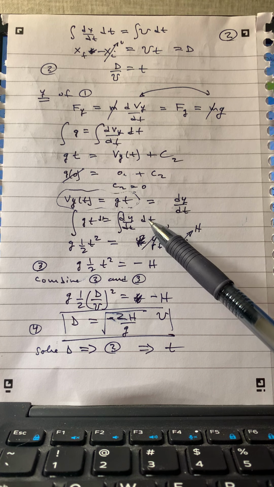Now this is the interesting part. g is a constant, and so that comes out. But now we have a dependent variable in here. So the integral of t dt, you can look it up in the integral table, is by definition 1/2 t squared.